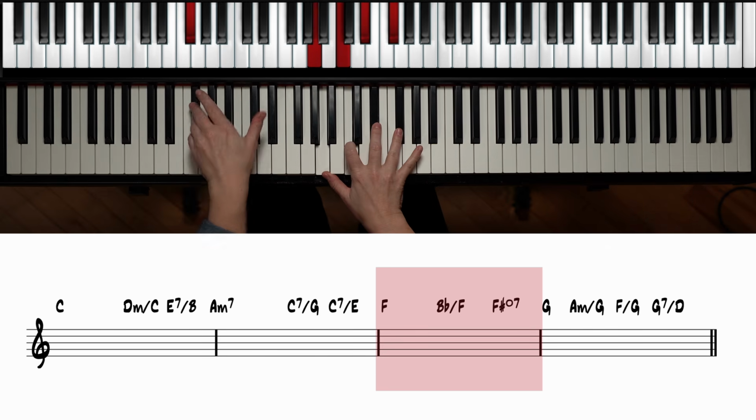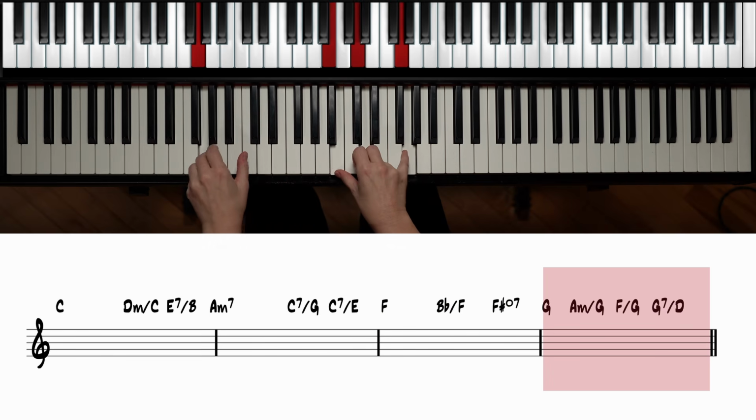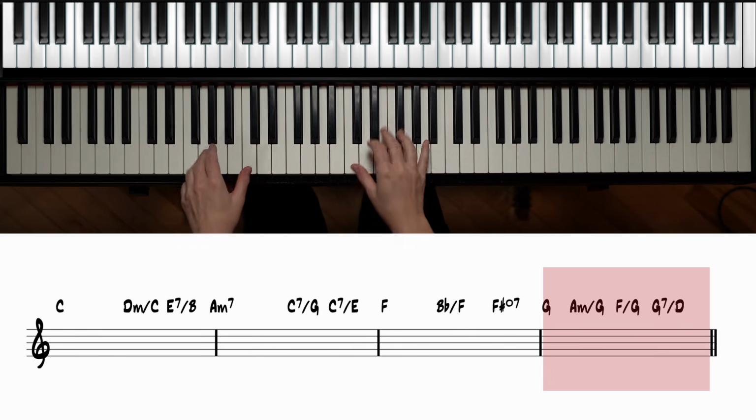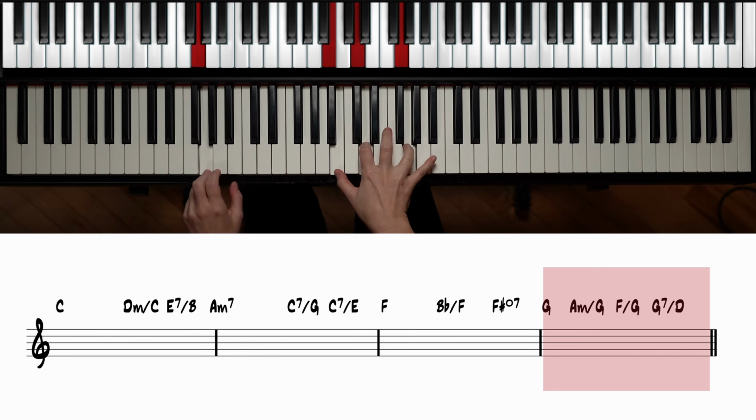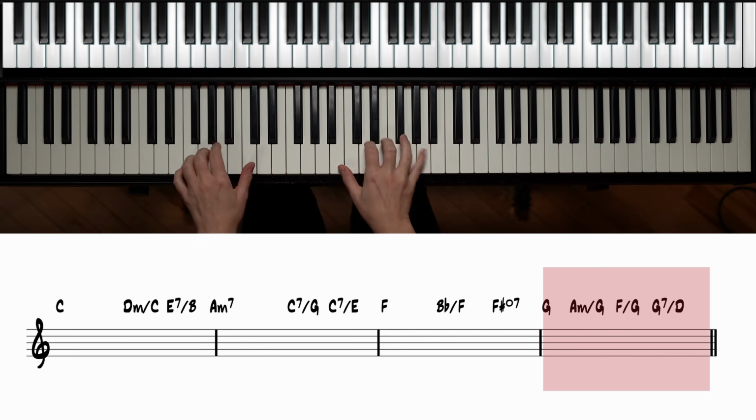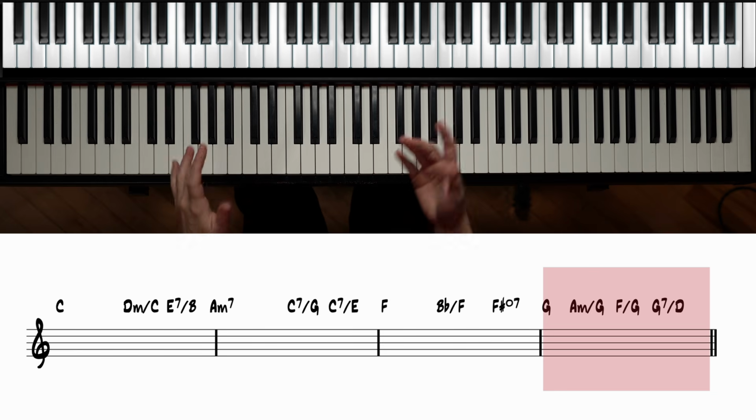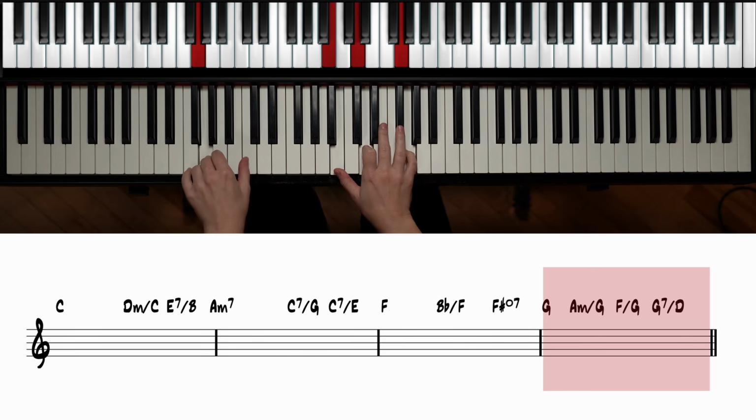The diminished chord a half step lower than the target chord right here, so the F sharp diminish going to the G. And now for the G, I'm actually using the minor 2 over the 1, in this case over the 5 because it's a major chord, so it works great.